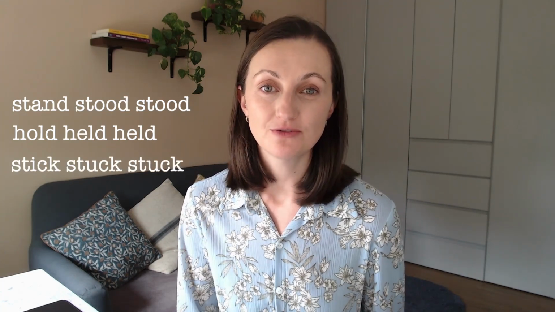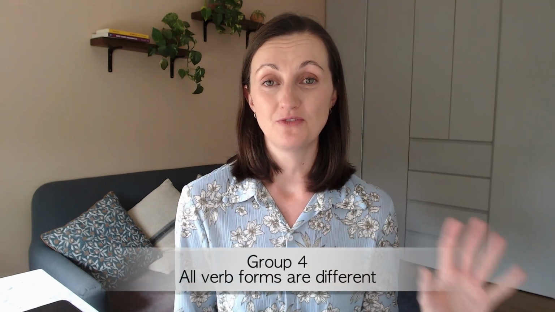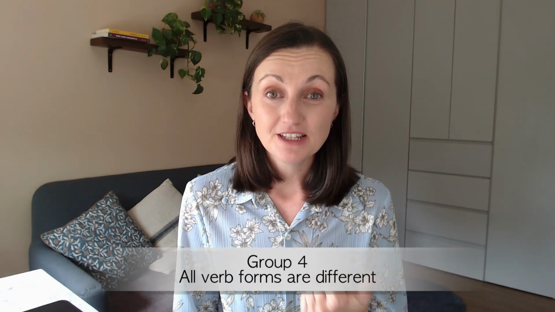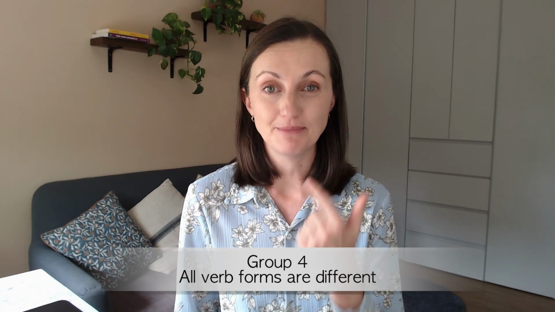All right, moving on to the final group, which is probably your least favorite, where every single form of the verb is different. So we have a different base form, past simple, and past participle. Let's go and have a look at these. We have the most commonly used verb, to be.